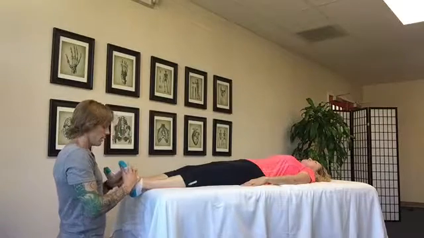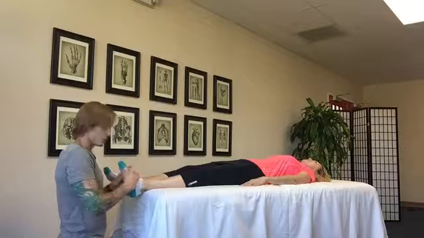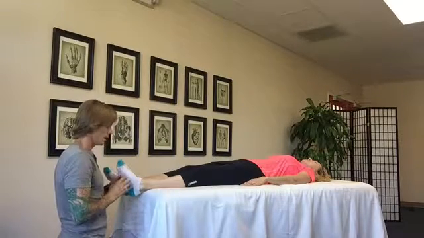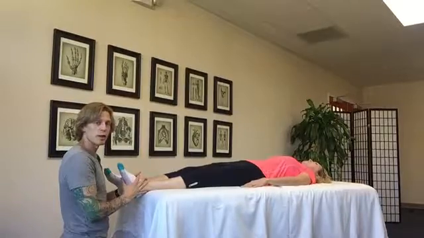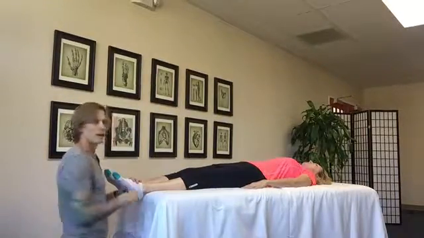Now we're going to ask the client for the last range of motion, inverting the toes, so turning the toes up towards the nose. So I'm just going to have you turn the toes in. Good, and relax. And what we saw here, a different compensation pattern, a client chose to externally rotate the femur. Same thing, put it in your back pocket, address it later.